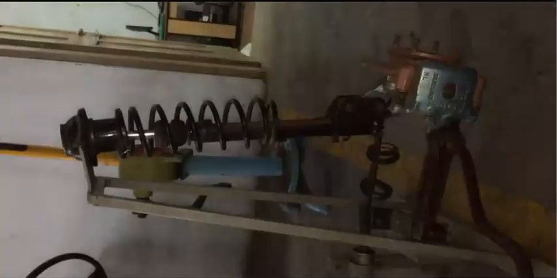Now we will see the suspension used in modern hatchback cars or sedan vehicles, that is, the MacPherson type of suspension. MacPherson is the name of a scientist, and here is a prototype model of the MacPherson type of suspension in front of you. So let us take a view of that.